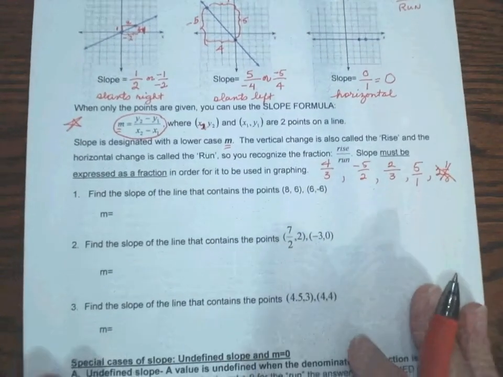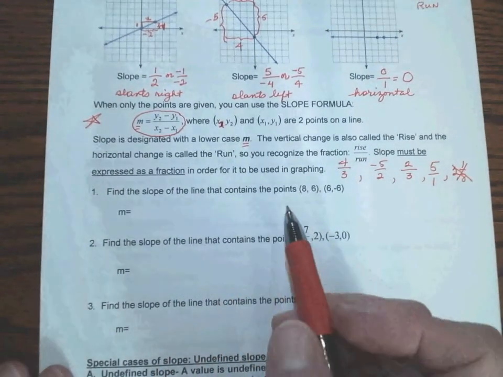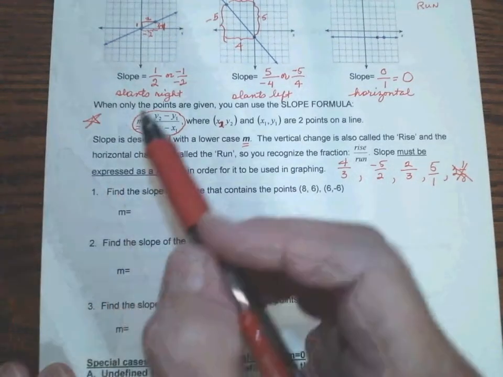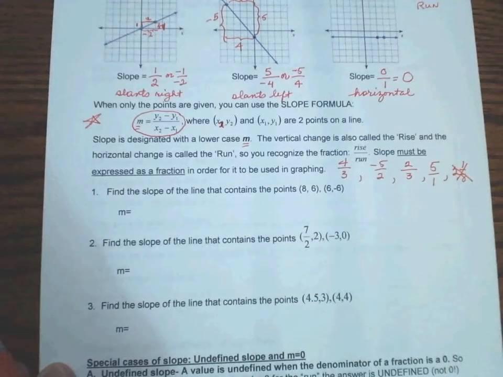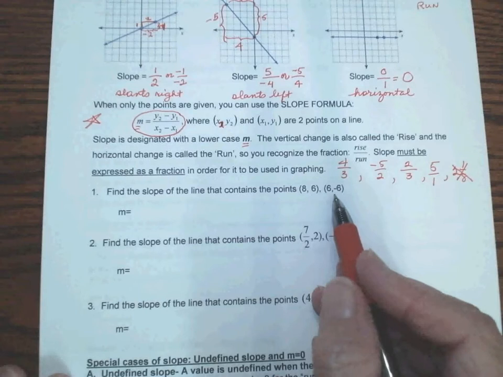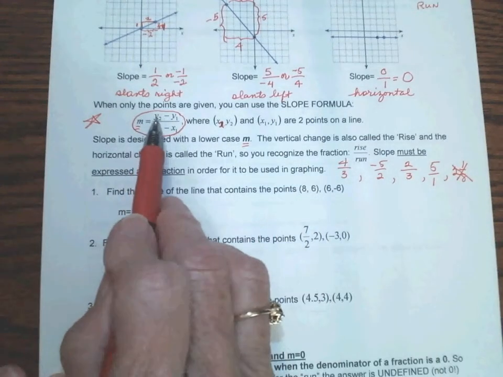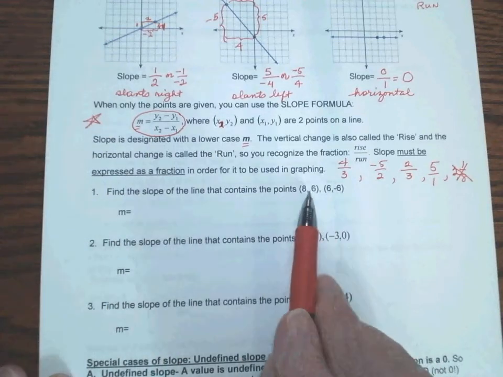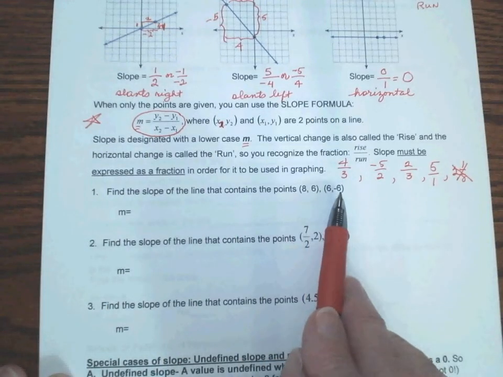Alright, now it says find the slope between these 2 points. Certainly you could put them on a graph and count the spaces just like we did up here, but now we're going to use our formula. The formula, notice, has a minus in the middle of it. So whatever these numbers are, if there's a negative sign on a number, I'm still going to stick a negative sign on that number.